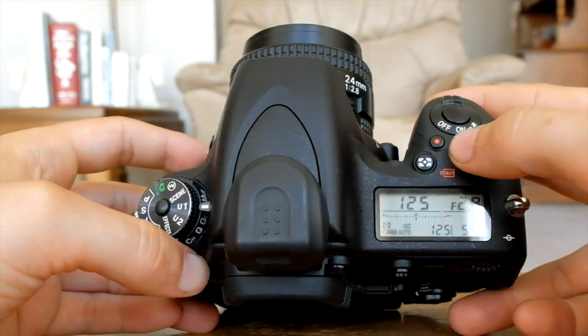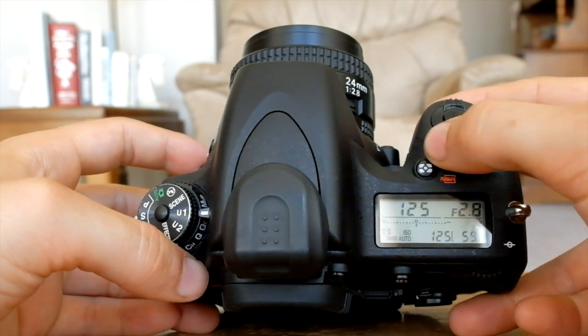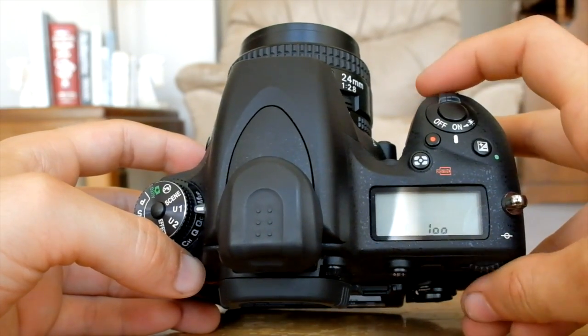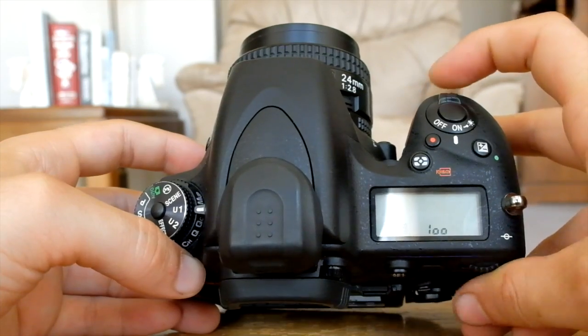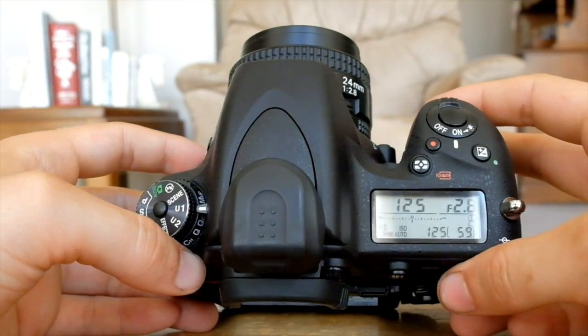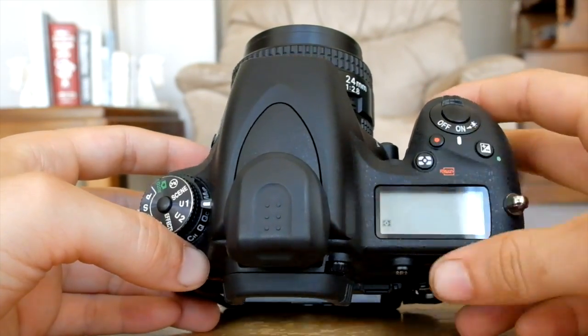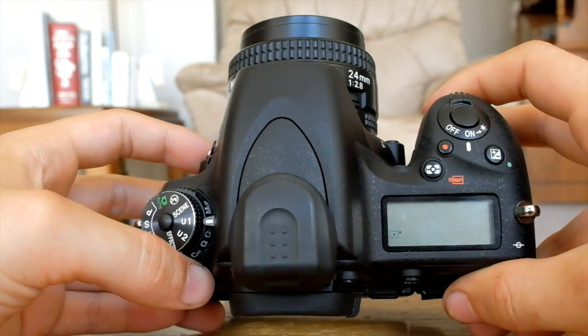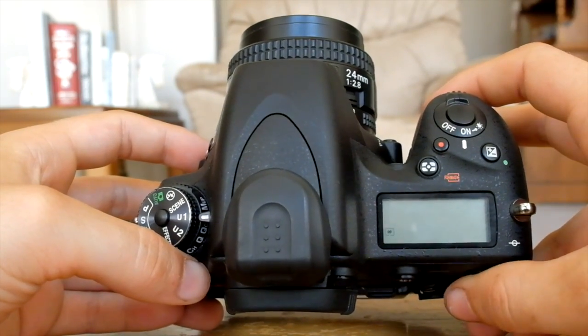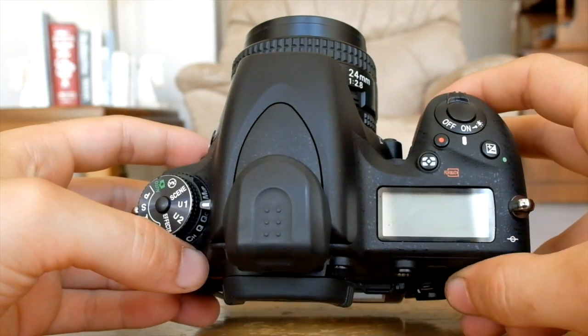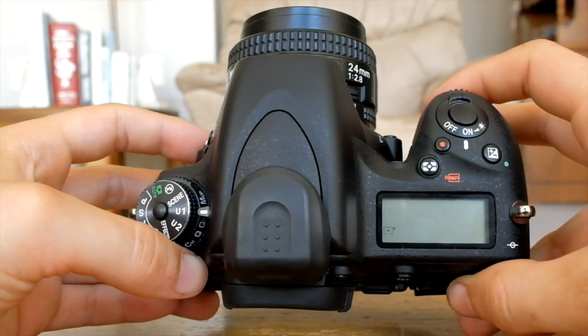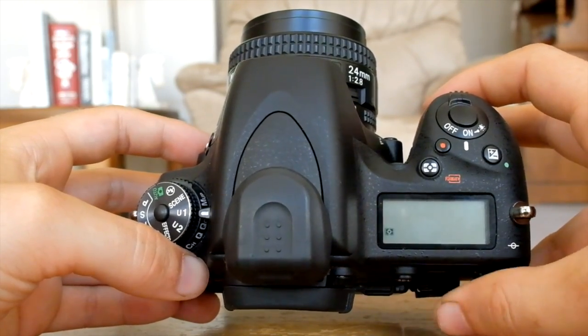You have the movie recording button, which I currently have programmed to control my ISO settings. This is a menu option. Then you have your metering mode selector, which allows you to cycle between matrix, center weighted, spot, and highlight weighted metering modes.